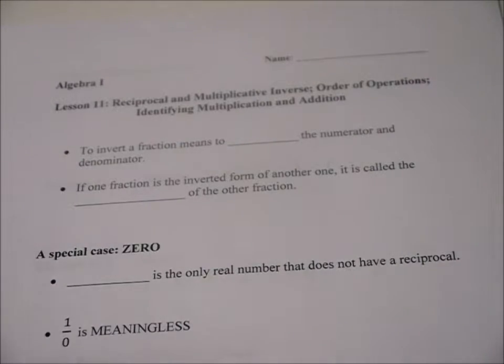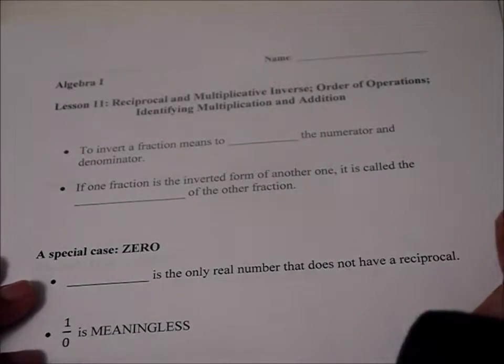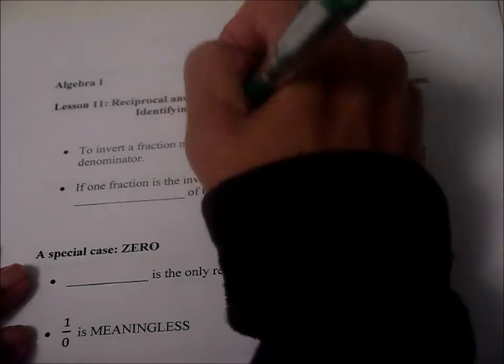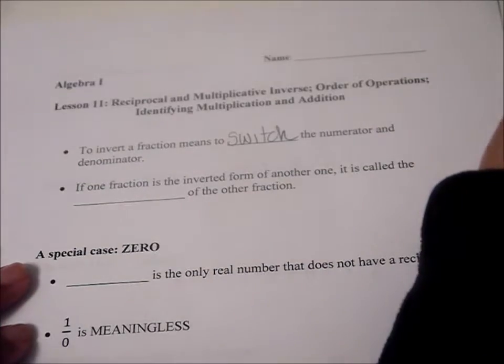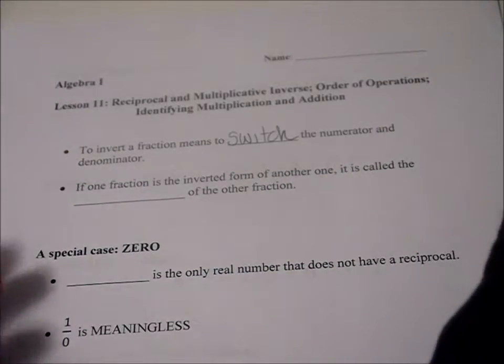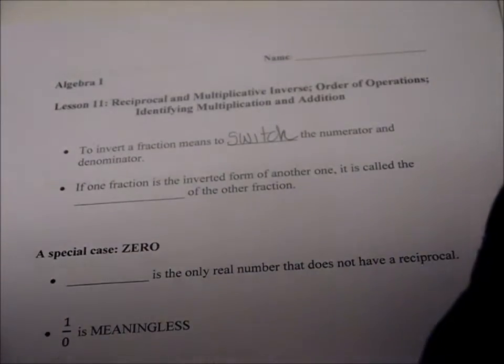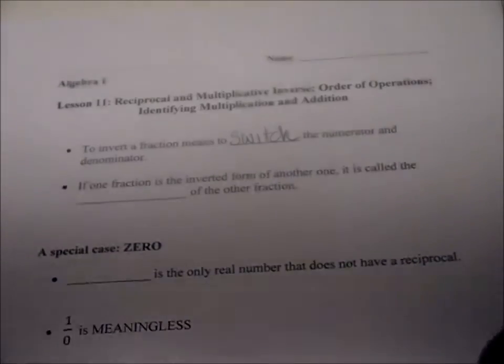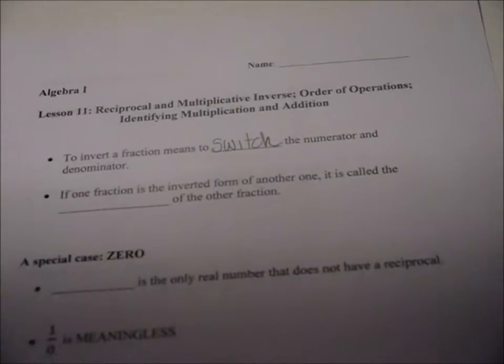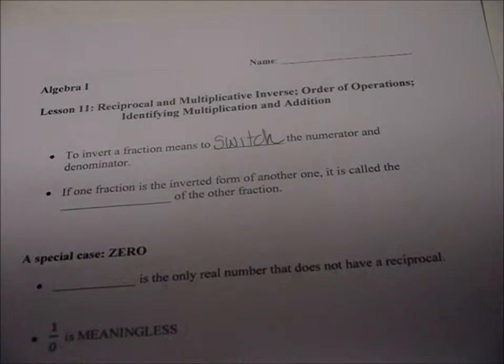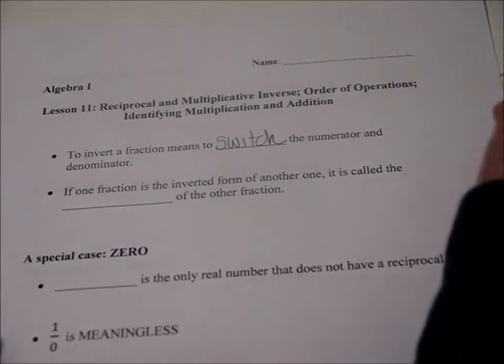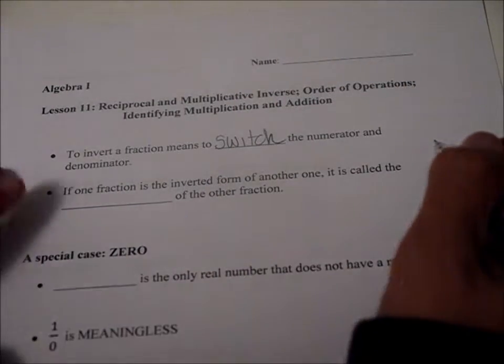So here we go. Reciprocal: to invert a fraction means to switch the numerator and the denominator. Some people say flip it upside down, but it means to switch. Can you read that? I cannot tell anymore. I'm not sure how good my lighting is, so hopefully you can see. So, switch.